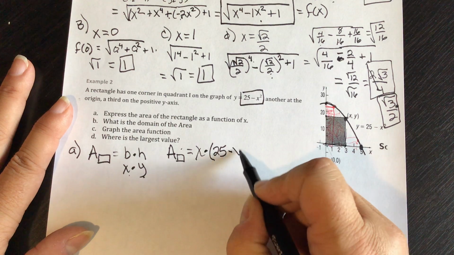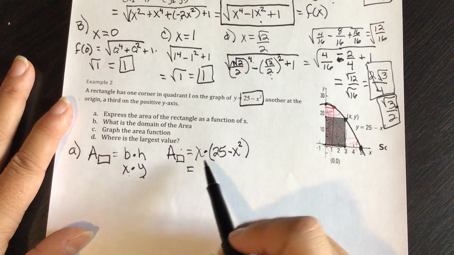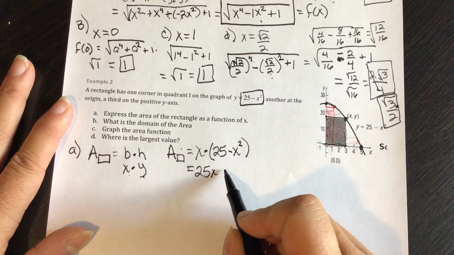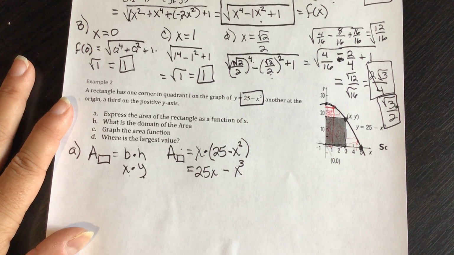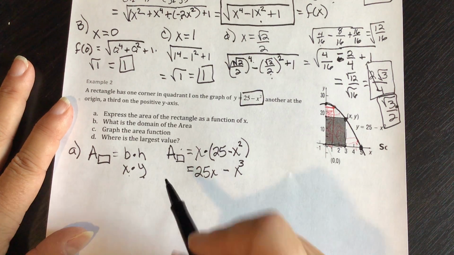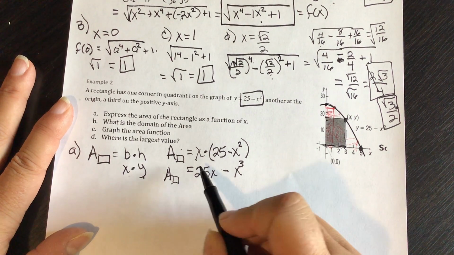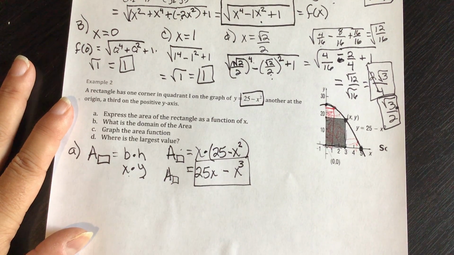Or I can say, if I get rid of the parentheses, this is 25x minus x to the third power. So my area as a function of x of the rectangle is 25x minus x to the third power.